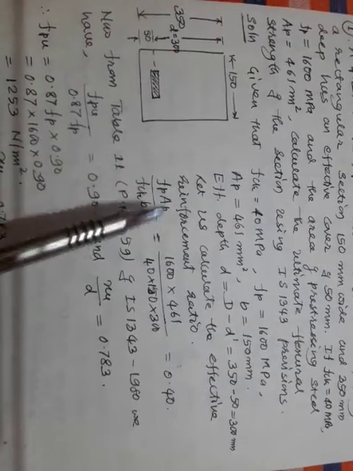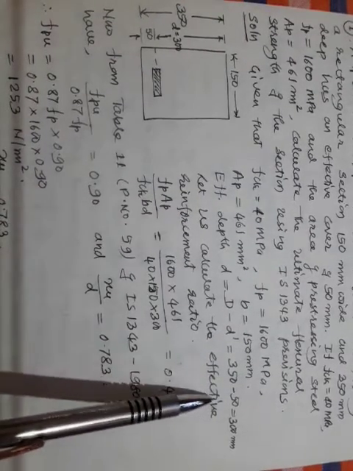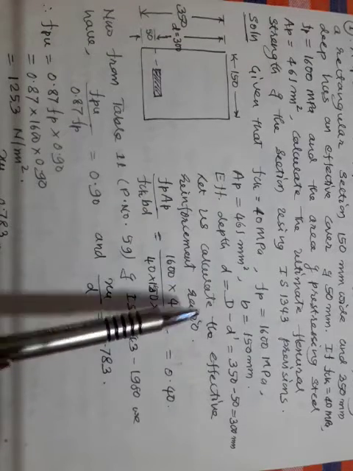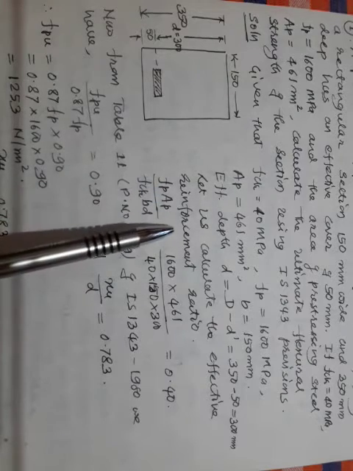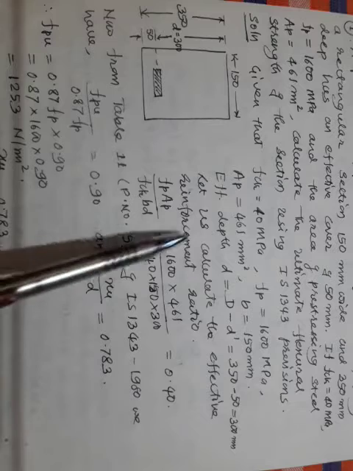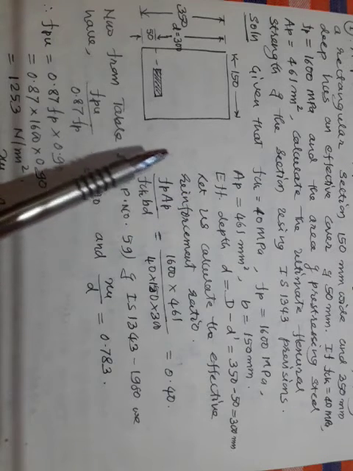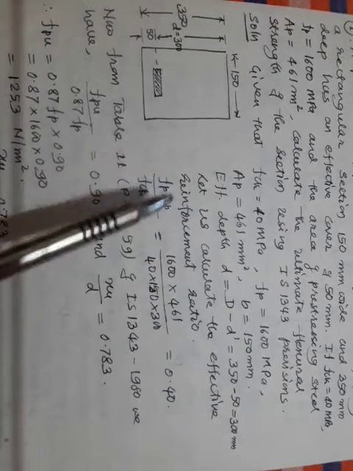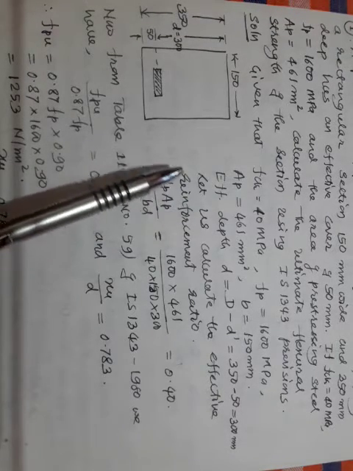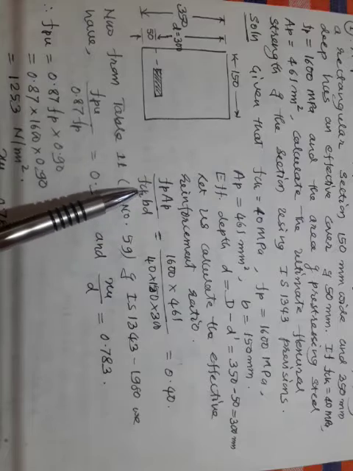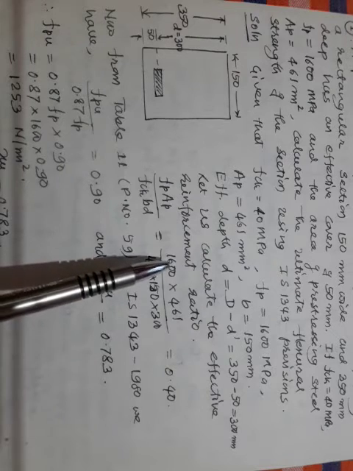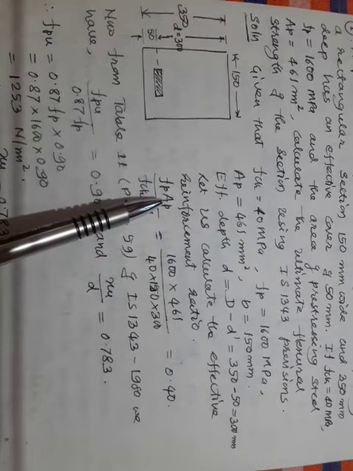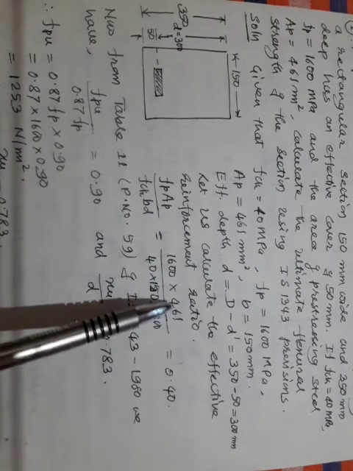Now let us try to calculate one term. This term is called the effective reinforcement ratio. It is given by fp Ap divided by fck b d. You need not remember this. I will show you afterwards how to take this from the IS code. But now I want to calculate this value, the effective reinforcement ratio. fp I know, it is the characteristic tensile strength of the steel. Ap is the area of prestressing steel, 461, which is also given.